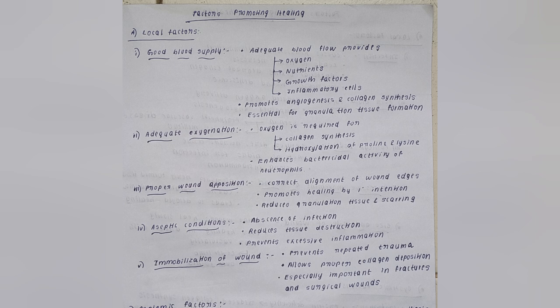If there is no one to control it, it will grow excessively. So we need a proper amount of granulation tissue. Proper wound apposition basically reduces the granulation tissue, and if wound edges are separated, then the granulation tissue will also be excess, so scarring will also be more. So all these things comprise proper wound apposition.